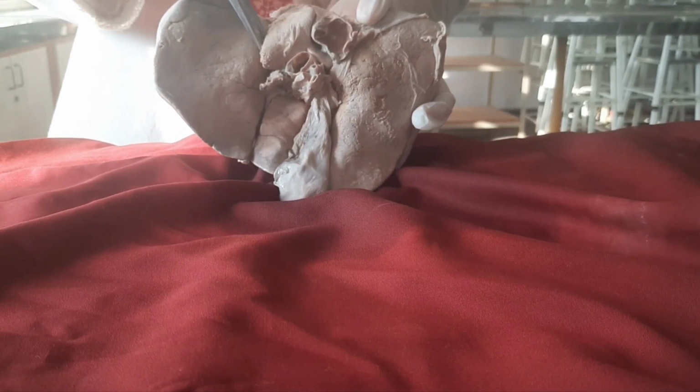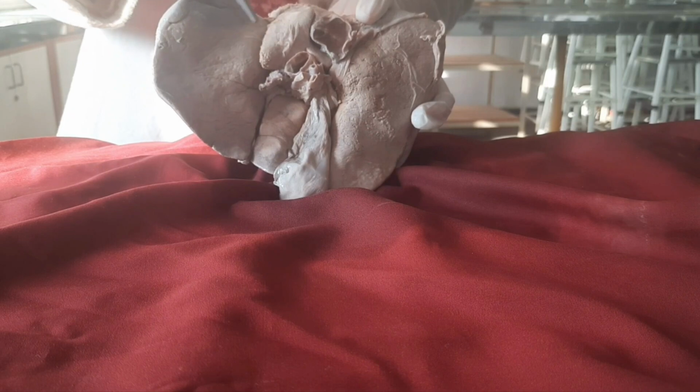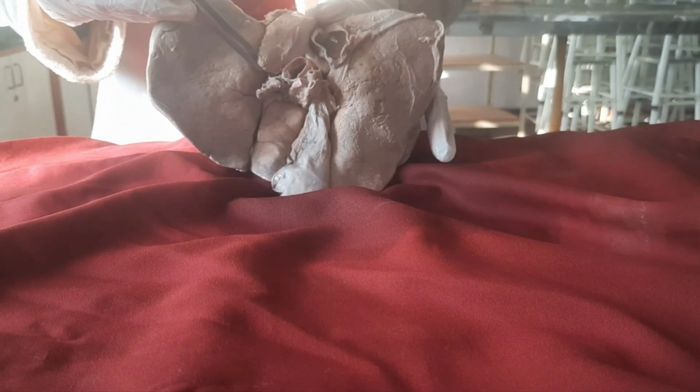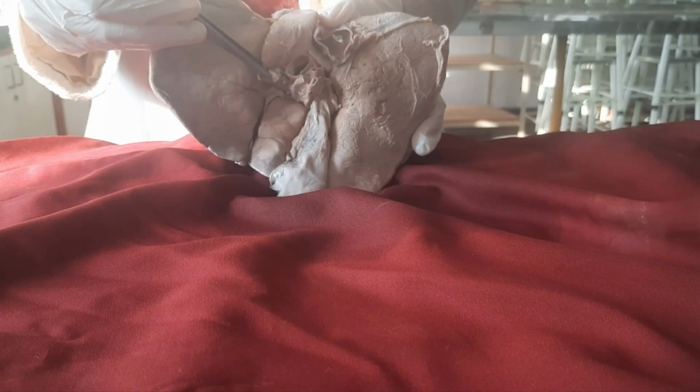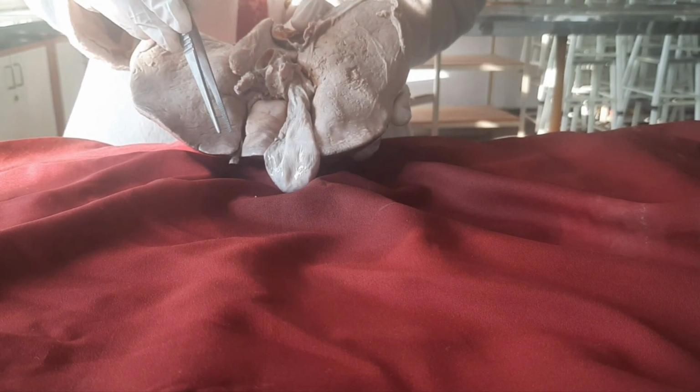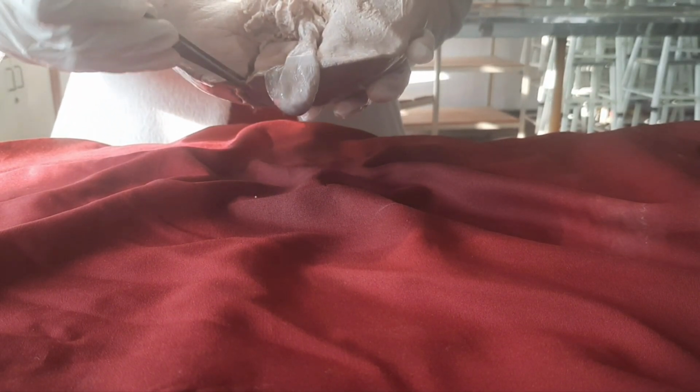The fissure which is present between the caudate lobe and the posterior surface of the left lobe contains a ligament known as the ligamentum venosum. On the inferior surface of the liver, between the quadrate lobe and the posterior surface of the left lobe, a ligament is present that is known as the ligamentum teres. This is the ligamentum teres.